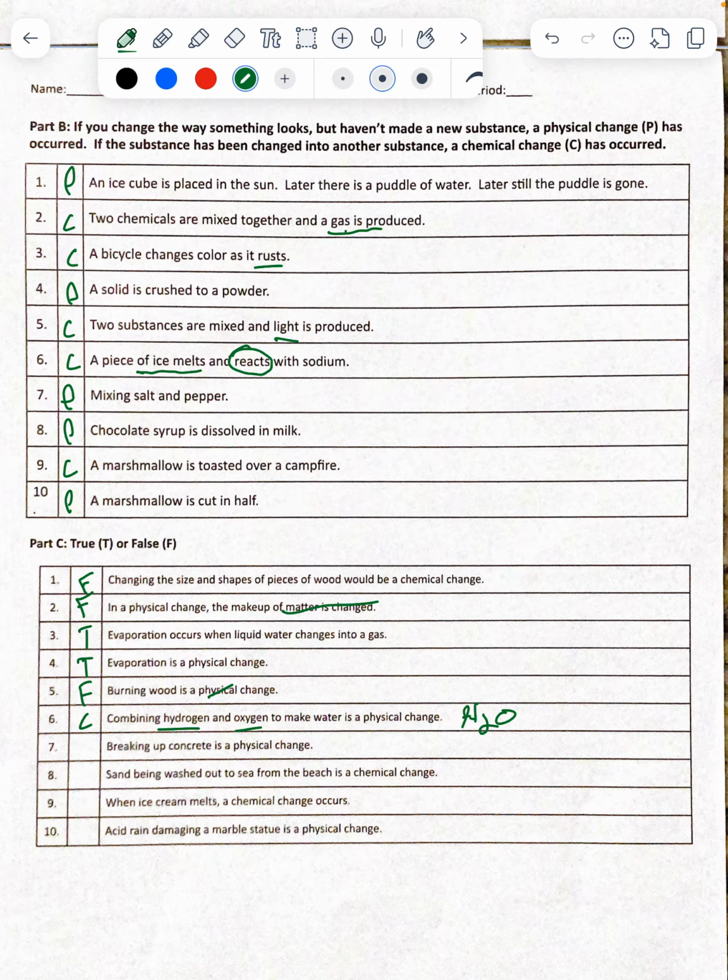Okay, breaking up concrete is a physical change. That is true. Oh, I'm sorry, that number 6 should have been false. I think I get stuck in the chemical thing. Sand being washed out to sea from the beach is a chemical change. Nope, sand's still sand, it's just chilling in the water. Okay, so that would be false.